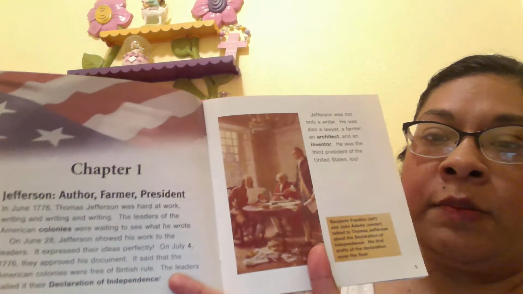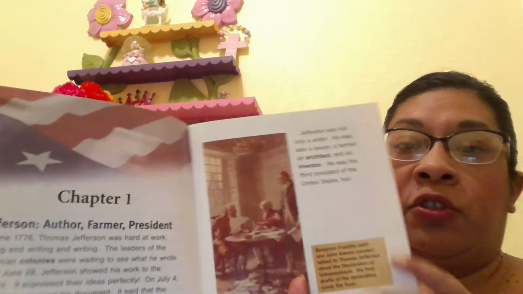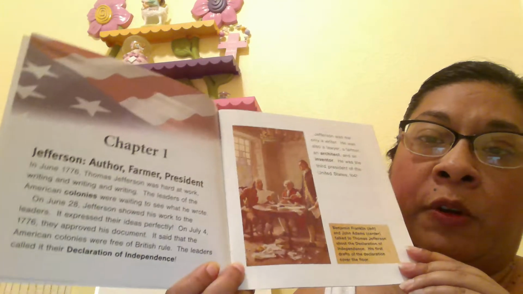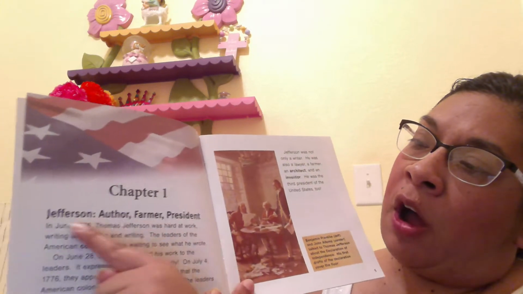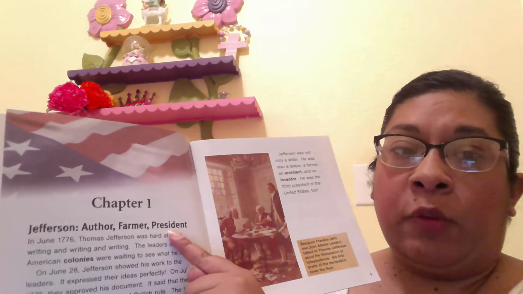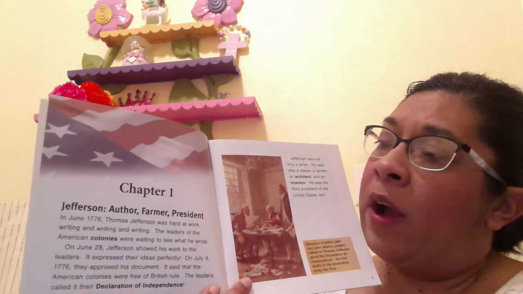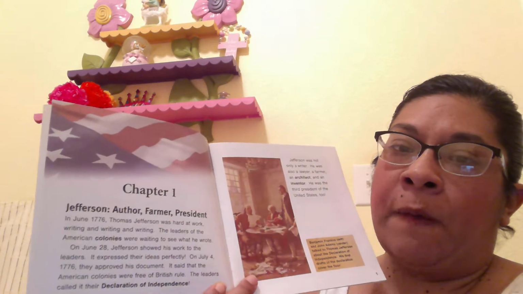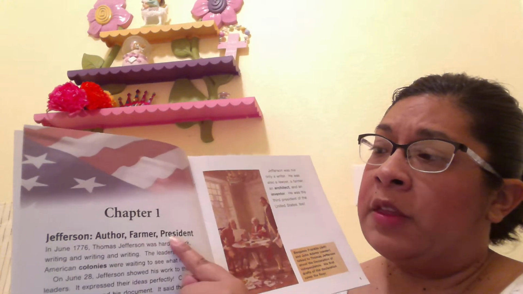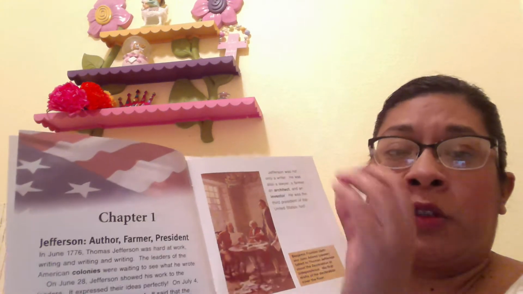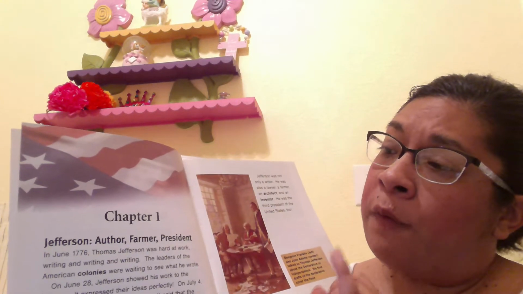So here is important. I'm not going to redo the book. I'm just explaining the text features found in this nonfiction book. Now, here's an important text feature. This is what we call a heading. Now, if you remember, a heading is helpful because it explains what the paragraph is going to be about. Okay, so in this case, this chapter is going to be about Thomas Jefferson as an author, a farmer, and then a president.